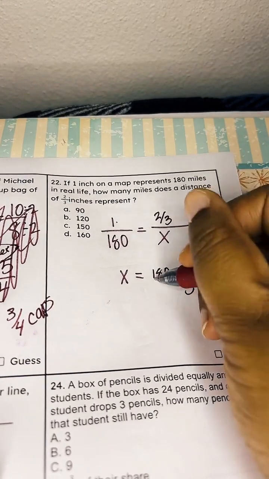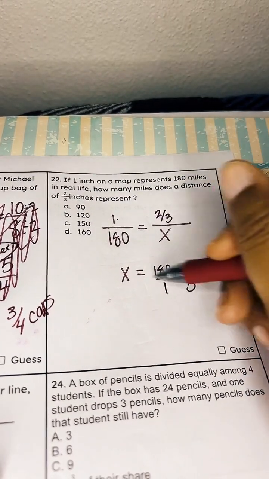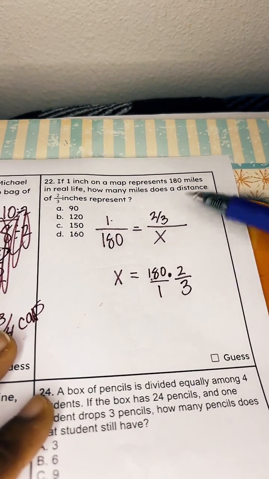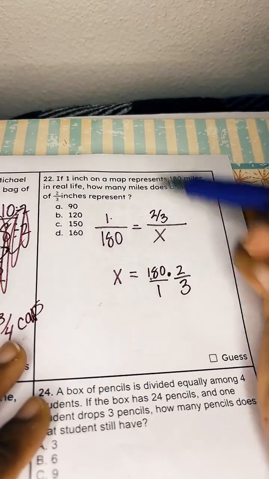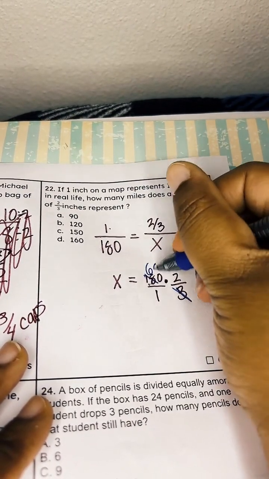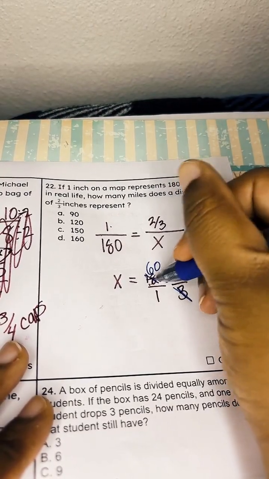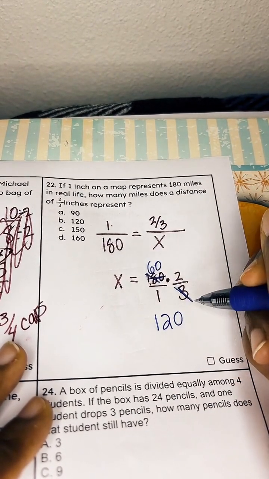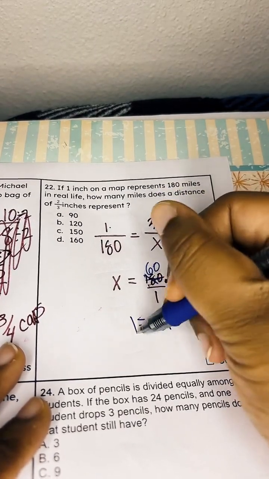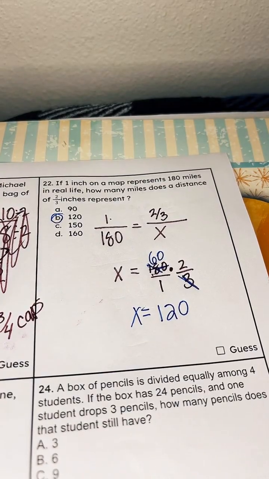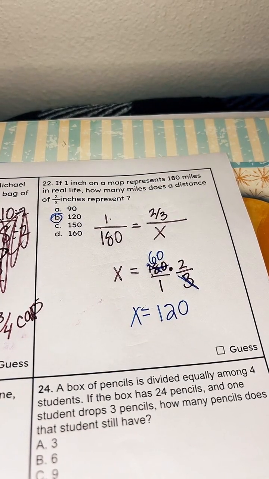And then you know how Miss Taylor likes to do. Put a little 1, cross cancel. 3 can go into 18 6 times. Add that 0 to it. And 6 times 2 is 12, so 120. Yes. And yes, B is our answer. So wonderful. Good. Perfect.